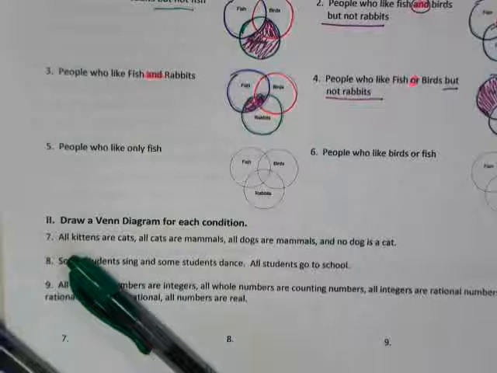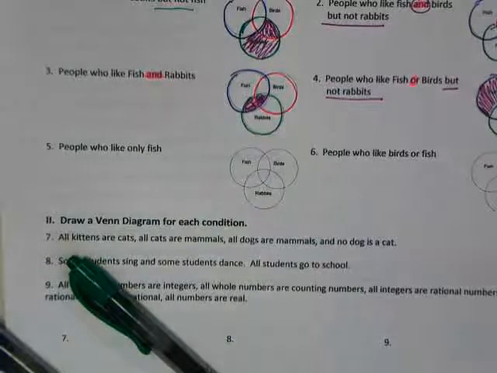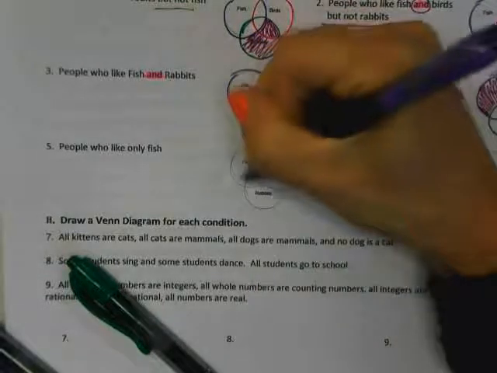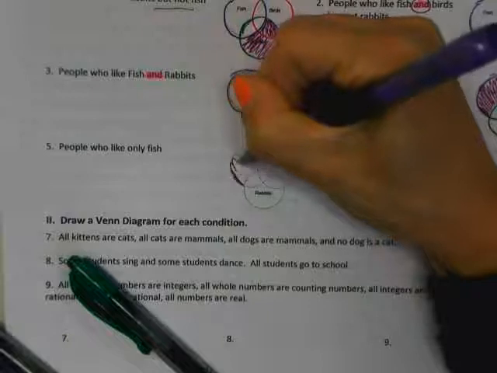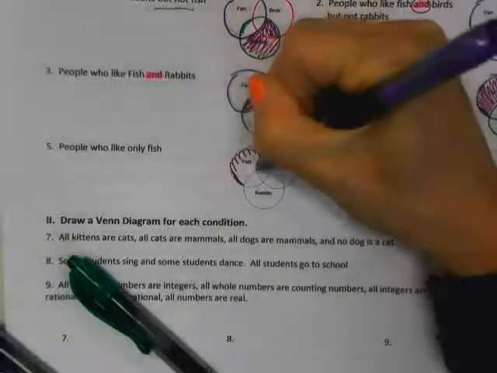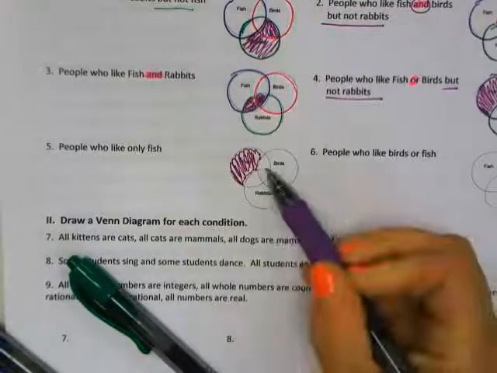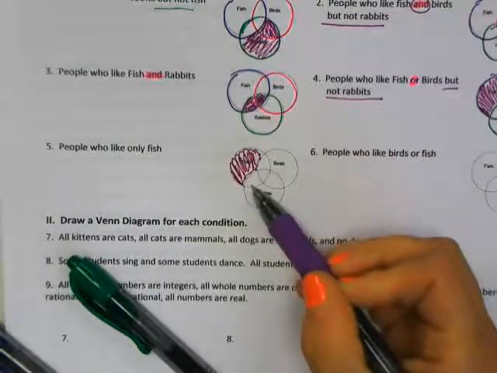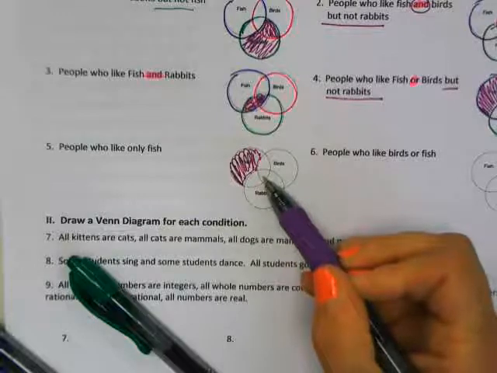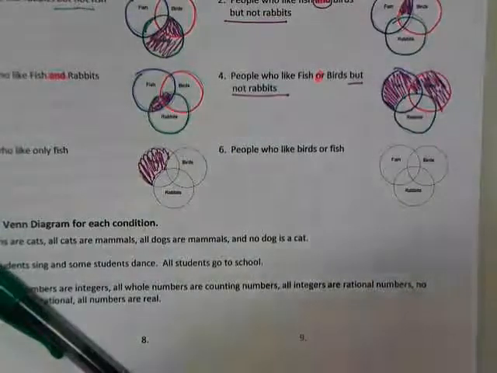People who like only fish. Alright, so you can only be in the fish circle. You cannot like birds, you cannot like rabbits. I want you to think about what you would shade. So I'm hoping you shaded, or you thought about shading, just this little sliver here. I can't shade here because they like birds. I can't shade here because they like rabbits. And I can't shade here because they like everything. Alright, number 6. If you need to use your colors, use your colors.